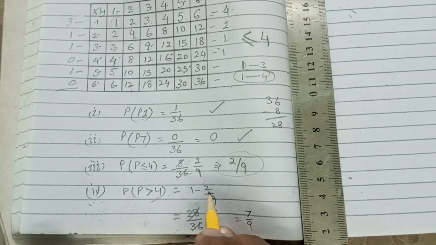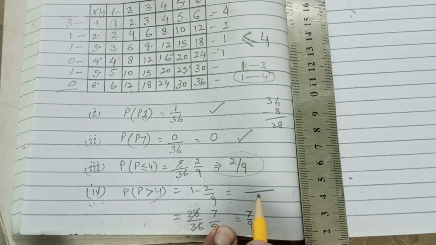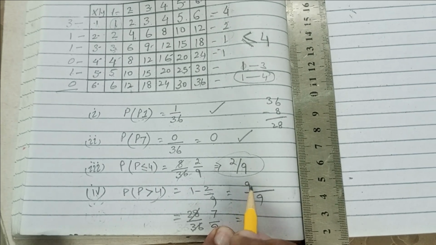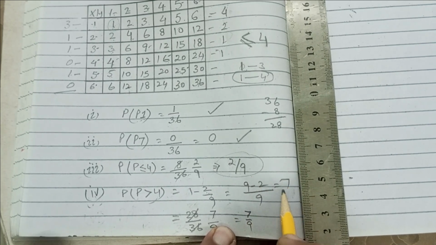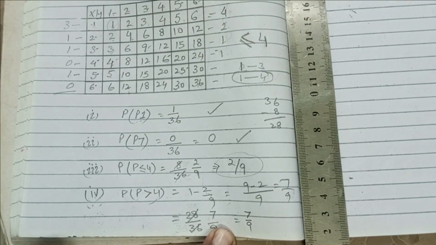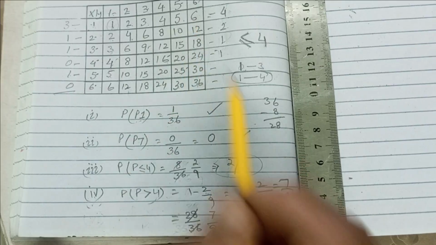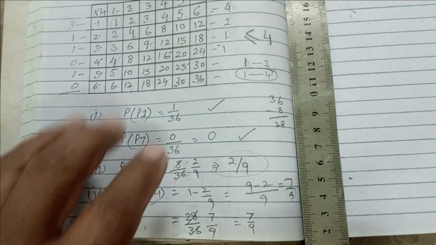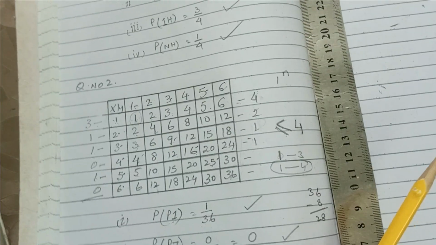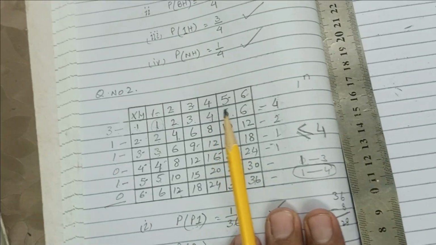And what about this? 9 minus 2, 7 upon 9. Again 7 upon 9. This is 7 upon 9. And the last method is you just count. Then again it will become 28. Okay. Now there is one left, I think. There are two left.